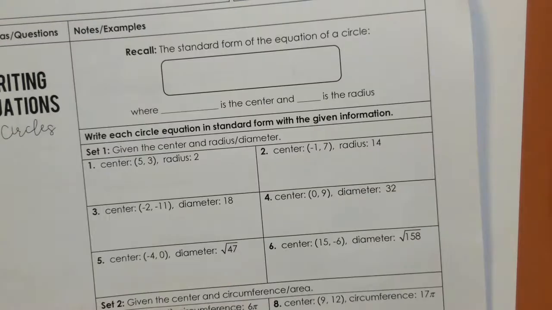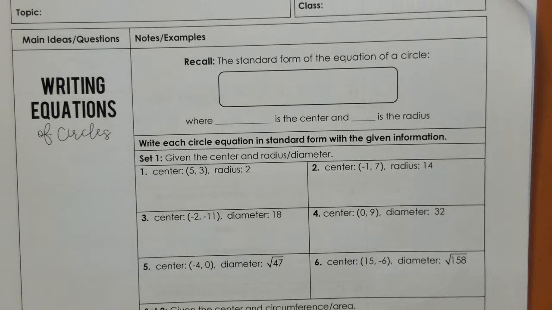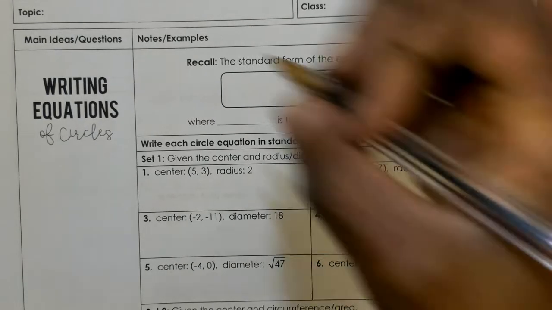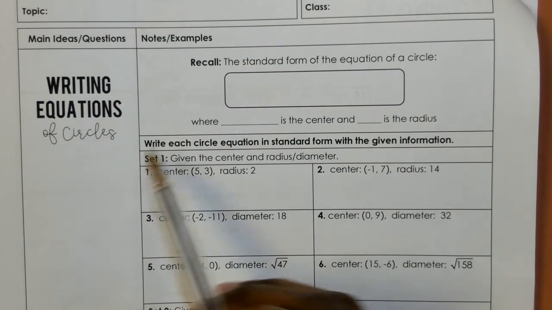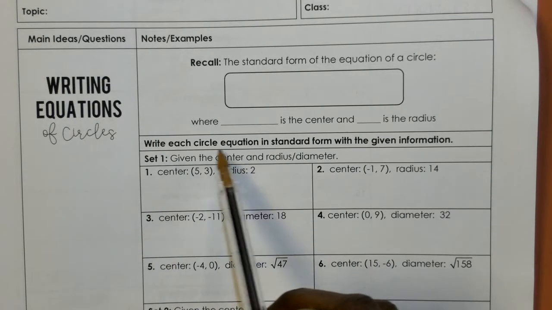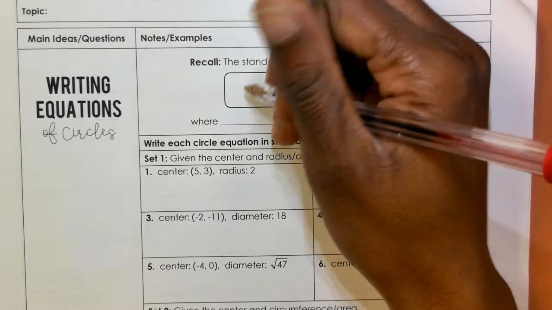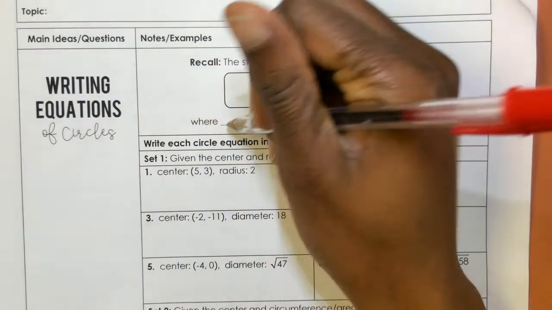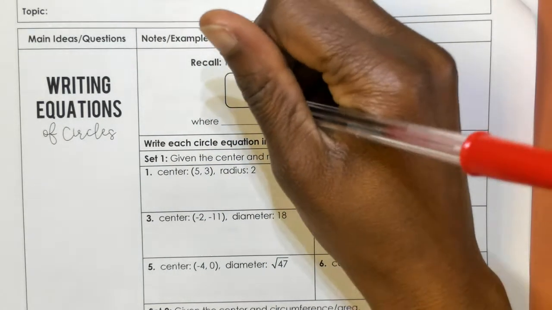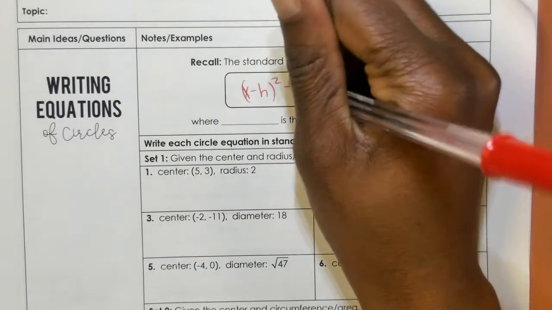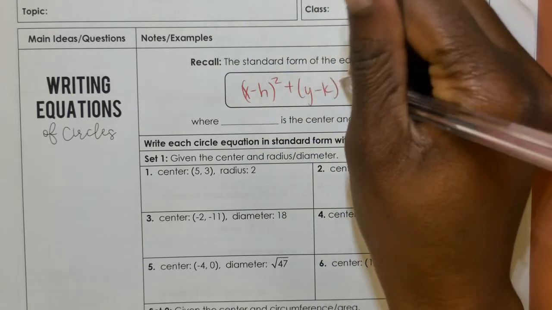Okay, last topics. This is a review, pretty much. All of the directions for this set, this and the next side, are to write each circle equation in standard form with the given information. So please write these in standard form, the equation of the circle. Don't just stop if you get the radius or whatnot. Okay, so feel free to pause this. I'm going to write this in real quick. Pause this and copy it in.